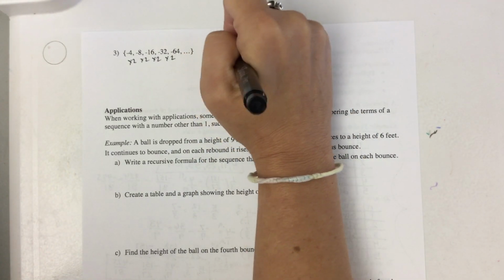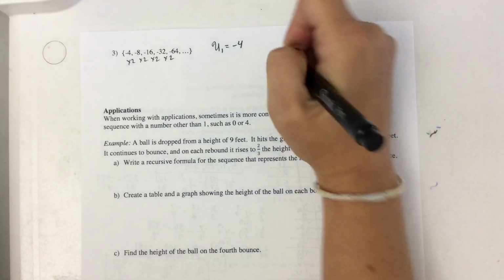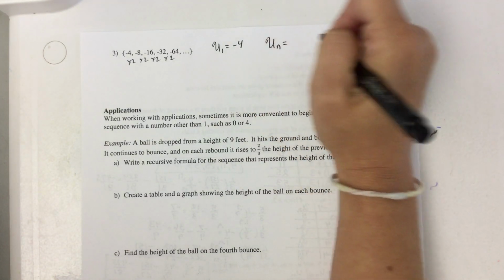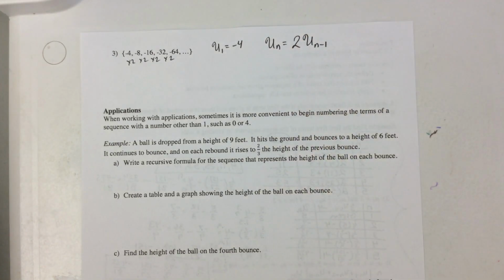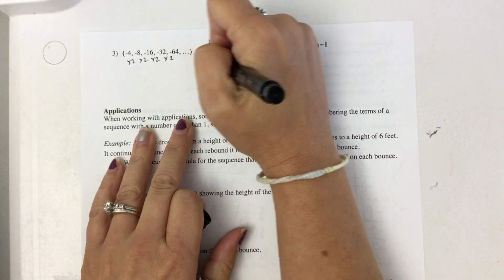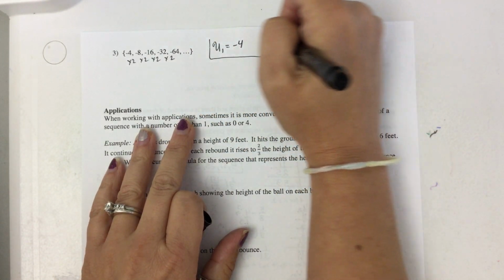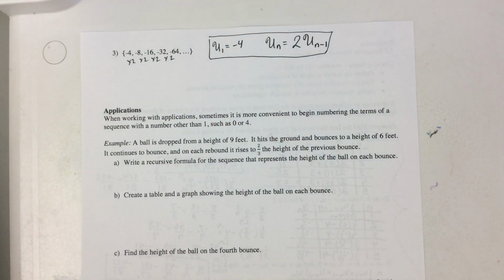U sub 1, the first term, is -4. U sub n, we take 2 times the previous term. Okay, now again, we have to graph by creating a scatter plot.